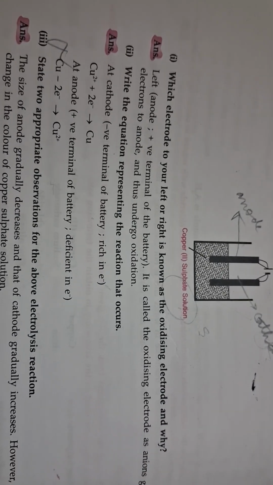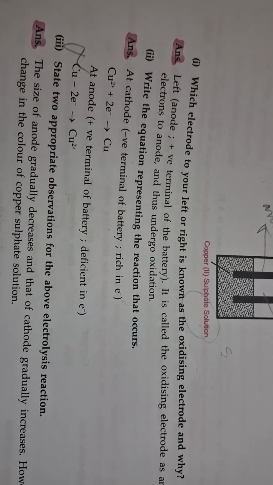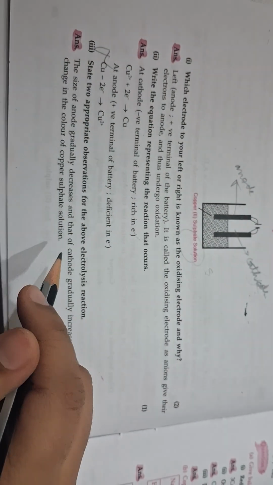I'll just check in the book, I'll show you in the book, because this seems to be wrong. So you can see here, it is also given that in CuSO4, oxygen forms at the anode. This is wrong. Okay, so state the appropriate observations for the above electrolysis reaction.